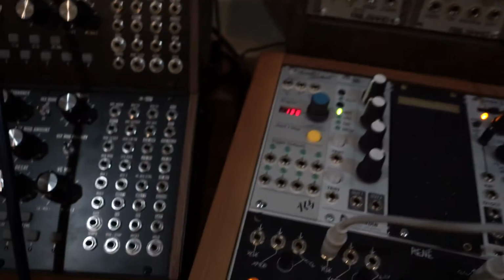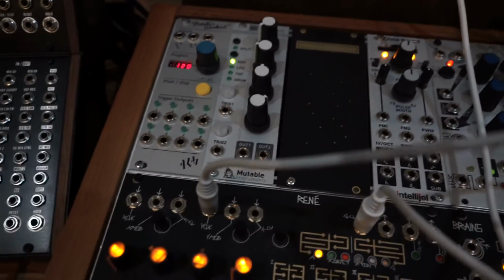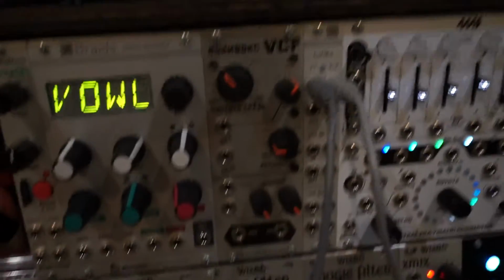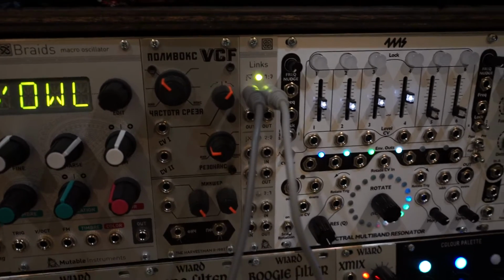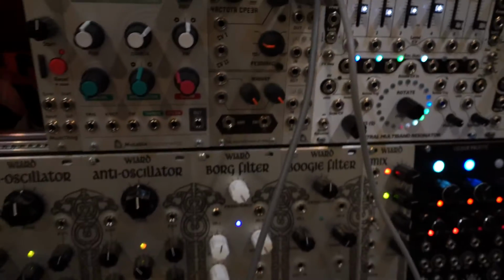What we can do is, instead of having the maths go directly into the X clock of the Rene, we take that output and plug it into links, which is basically a mult. That means it's a multiplier.